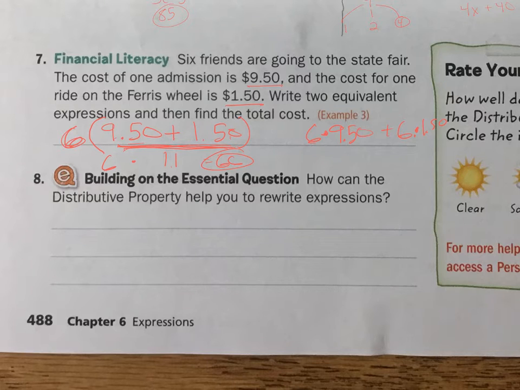Now let's do this one. Let's do 6 times $9.50. That gets me $57. And let's do 6 times $1.50. And that gets me $9. And when I add those together, it gets me $66. So I gave 2 ways to figure out the total cost of 6 friends going to the fair and getting in and doing a ride. Okay? Go ahead and try the independent practice, and let me know if you have any questions.